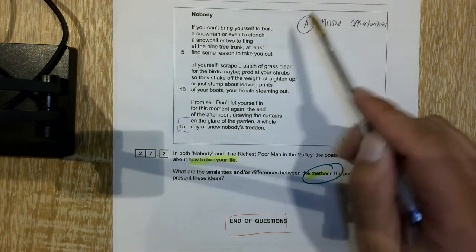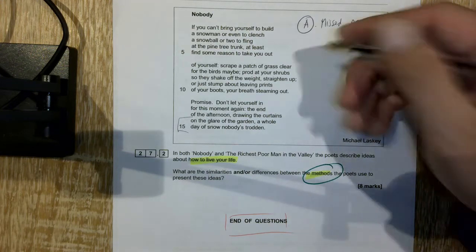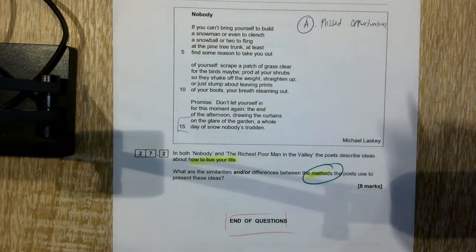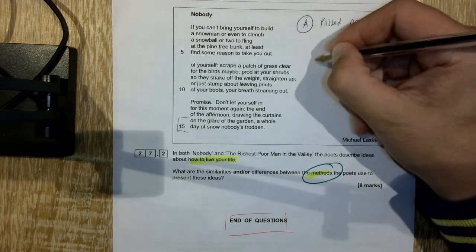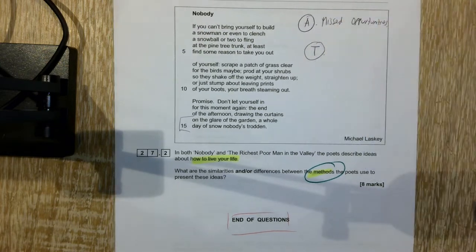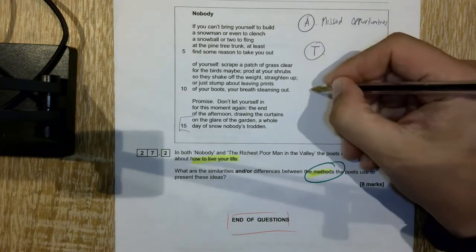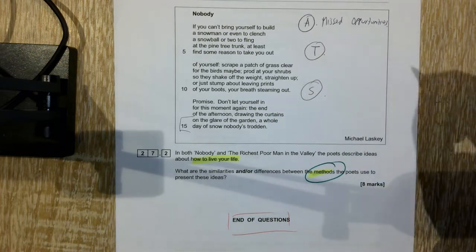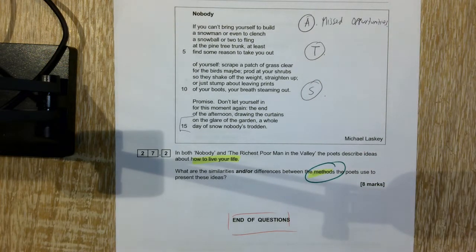All right, but look how short and sweet it's been. It's about missed opportunities. Make it easy for yourself. As the mark scheme says, it wants you to talk about a language point, to make it easy, talk about technique, and it wants you to talk about a structural point, so make it easy, talk about the stanzas. Okay, let's have a look in terms of the technique then.